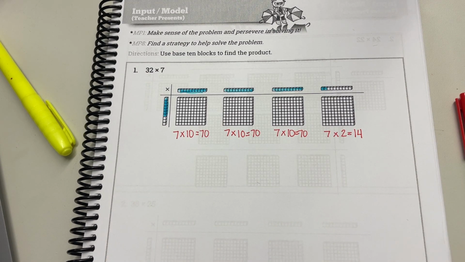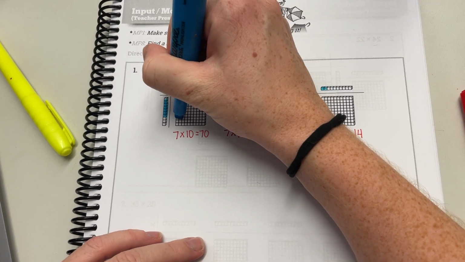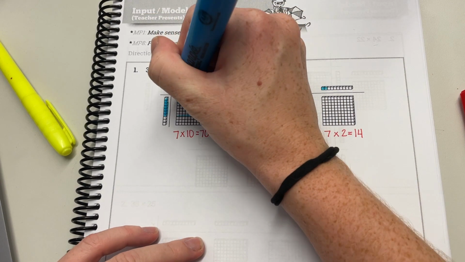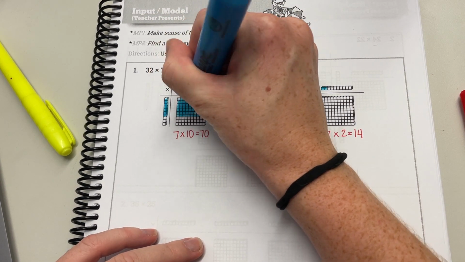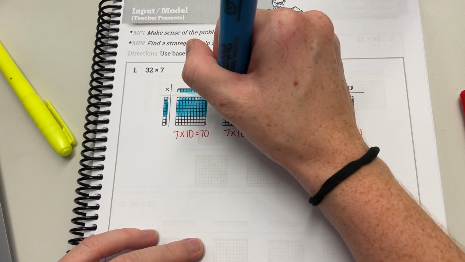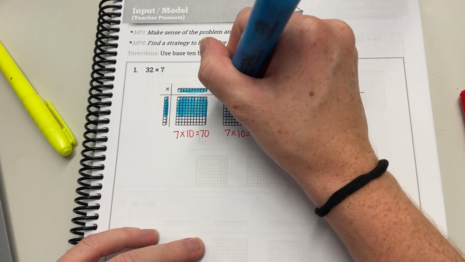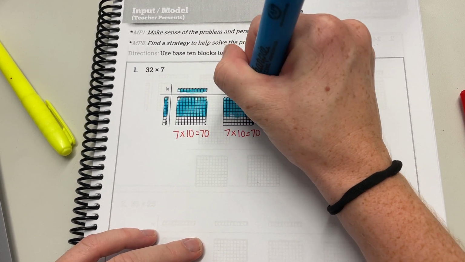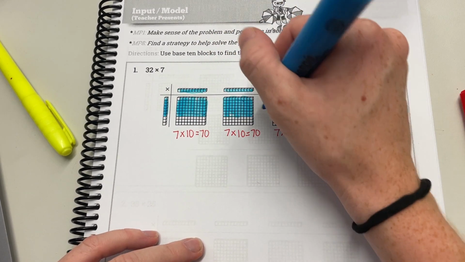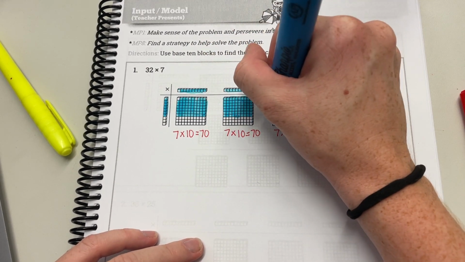Okay, and you could have actually gone across and shaded in all of this. Sorry about that. That way you have a better visual.